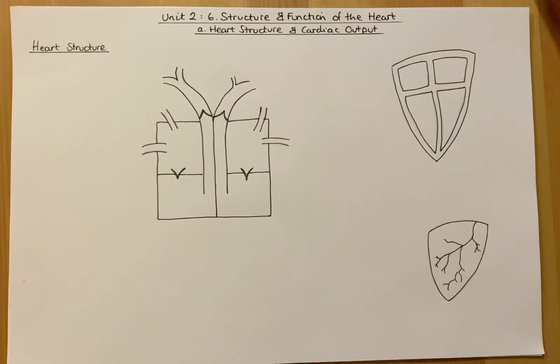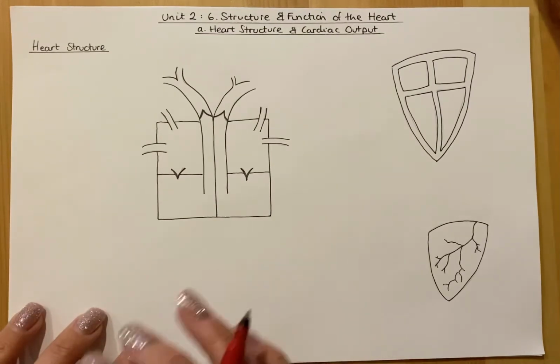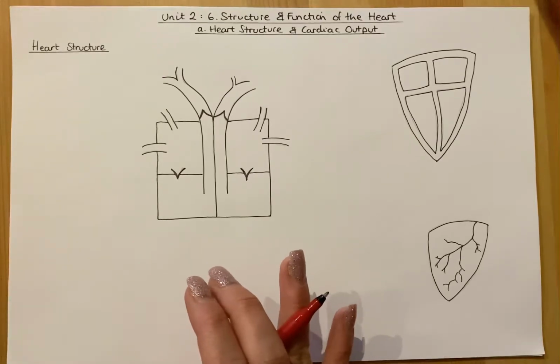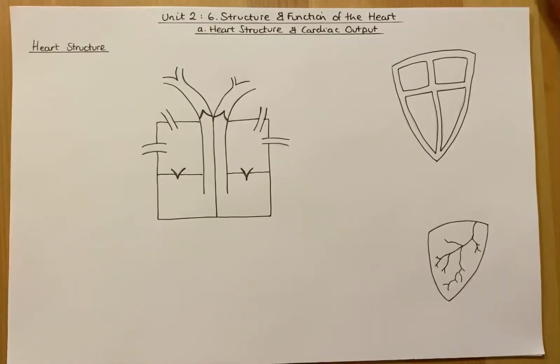So if you're looking for the conducting system stuff, we'll be doing that in the next video, but you really should be watching this first so you understand the structure of the heart first. Okay, so in terms of the diagram of the heart, it can look very different from this, but the same rough structure applies to all diagrams. And the first thing you should do with any diagram of the heart is label which side is which.